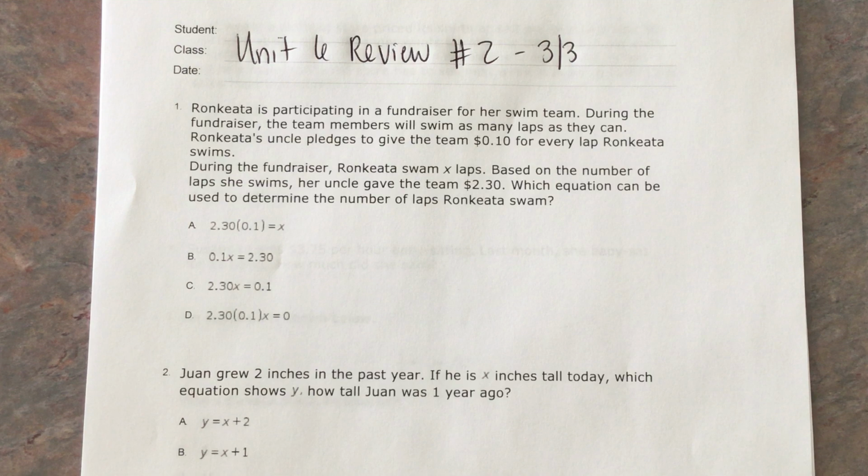All right, so first and foremost, let's go back through it and figure out what's important. So anything important in the first sentence? There's nothing important. It's just kind of like background that we don't necessarily need. All right, what about the second one? Nothing. All right, now the third one, talking about Ronquita's uncle. What's important in that sentence?